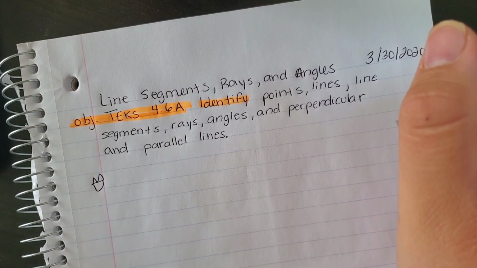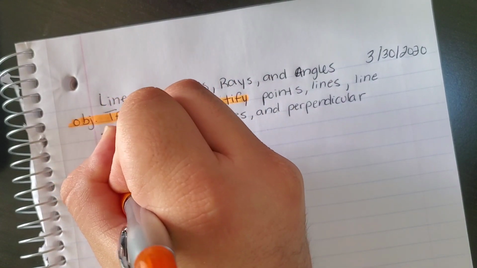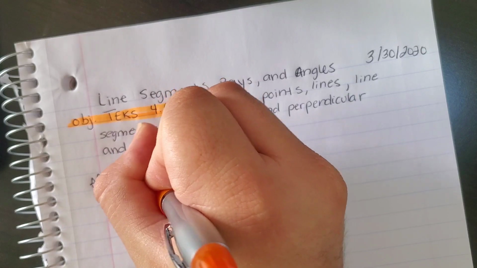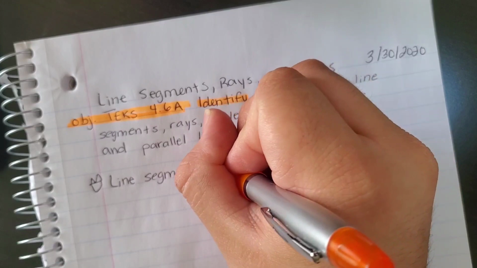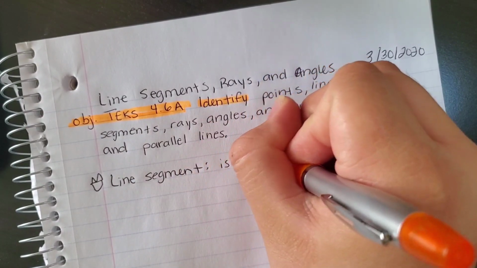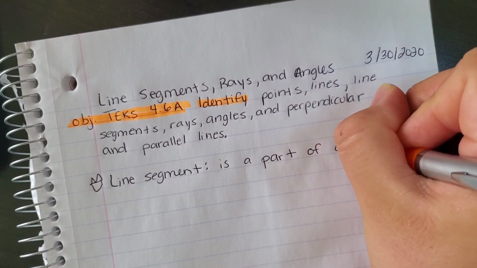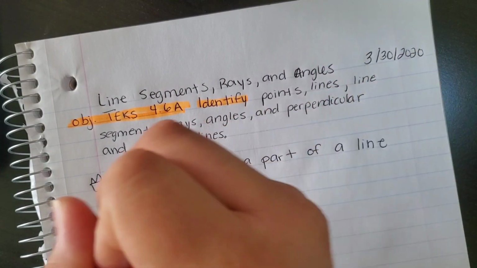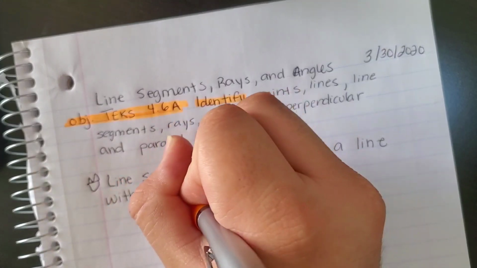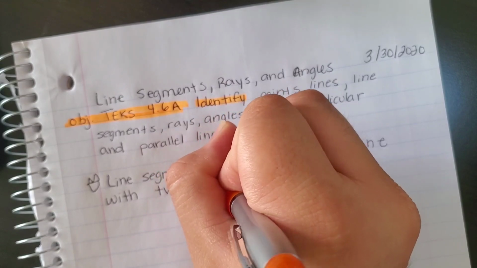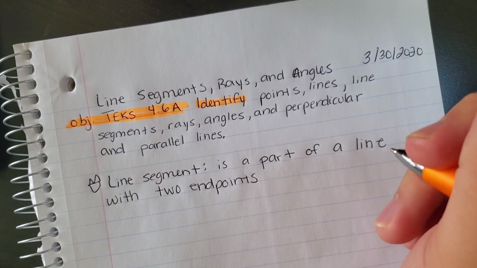Our language of the discipline will start with a line segment. Okay, what is a line segment? It is a part of a line with two endpoints. Okay, so a line segment is a part of a line with two endpoints.